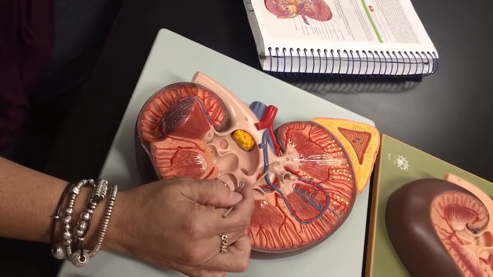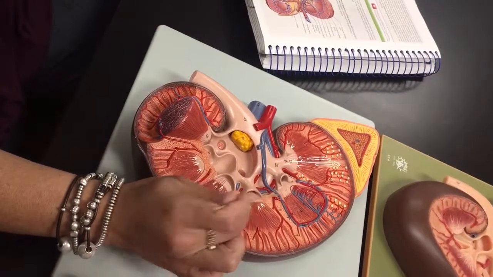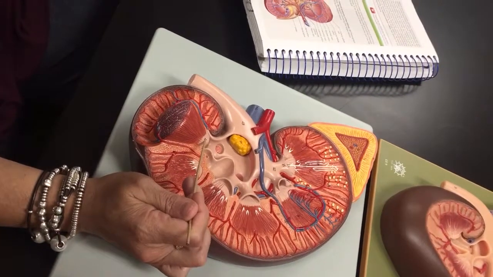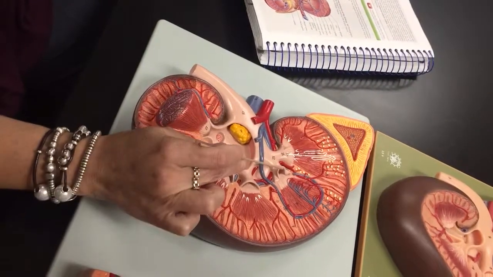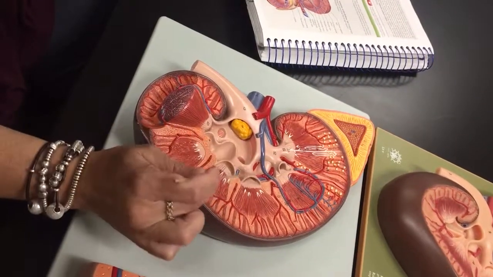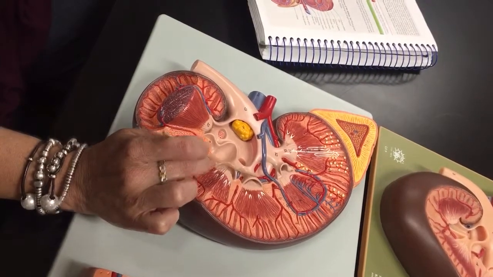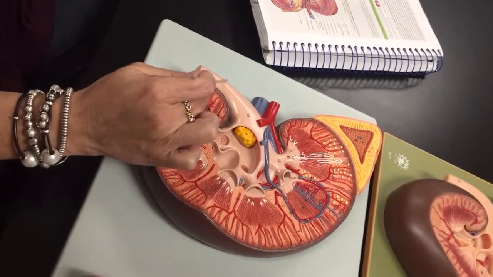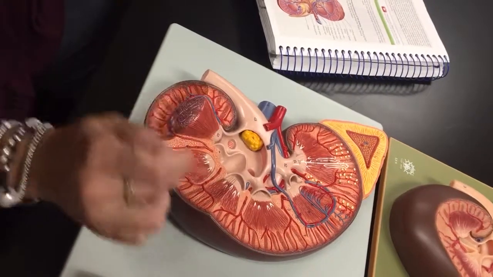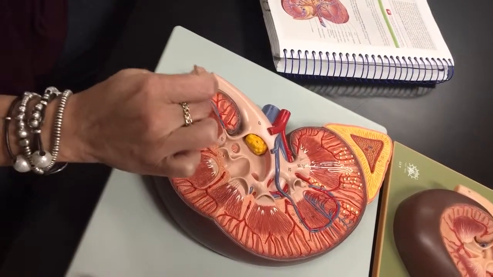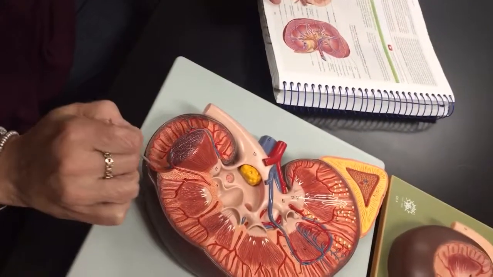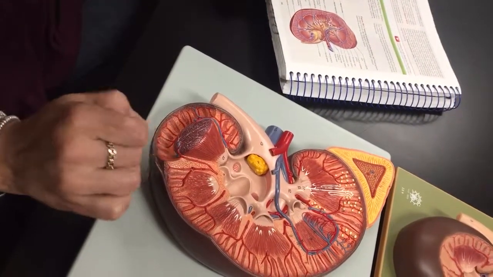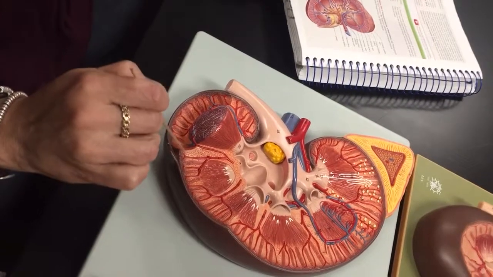So that would be a major calyx. The papilla of the pyramid, that's the papilla of the pyramid. The renal pelvis is this area right here. A minor calyx is where each papilla drains into, so that's a minor calyx. The ureter is this part here. Renal pyramid in the renal medulla, so all of this is the pyramid, and that's within the renal medulla. The renal column then is between the pyramids, and the fibrous capsule is what's on the outside, okay?